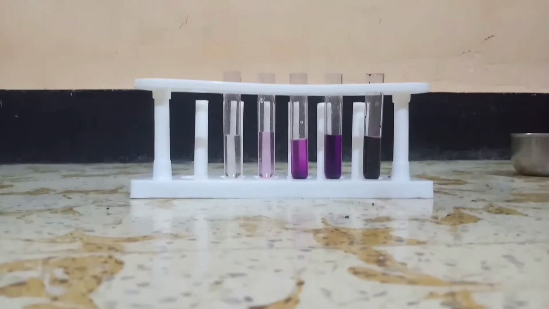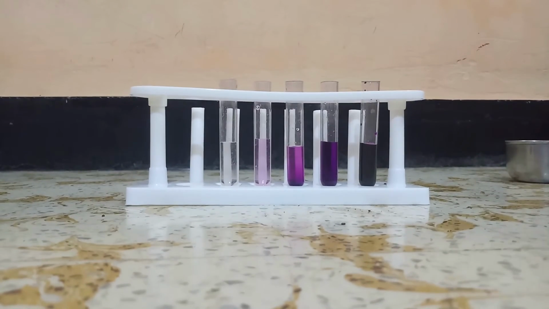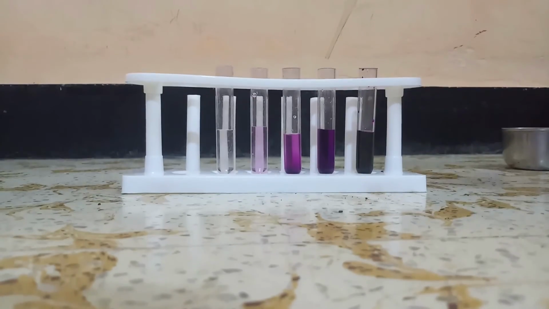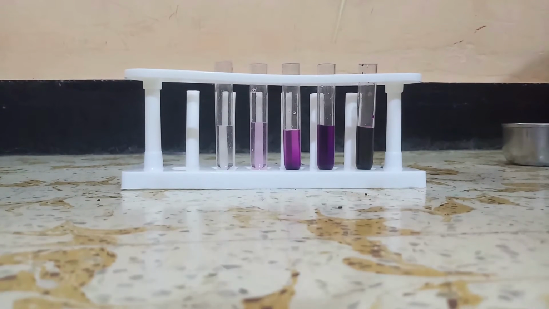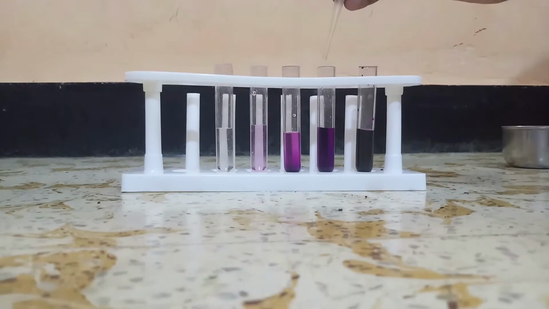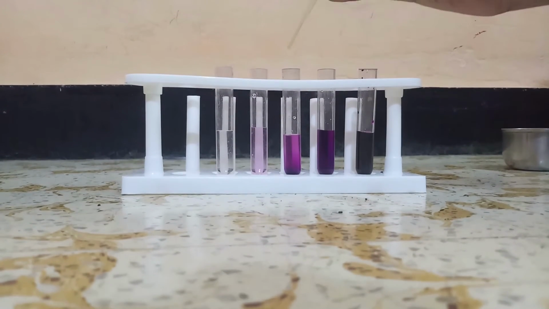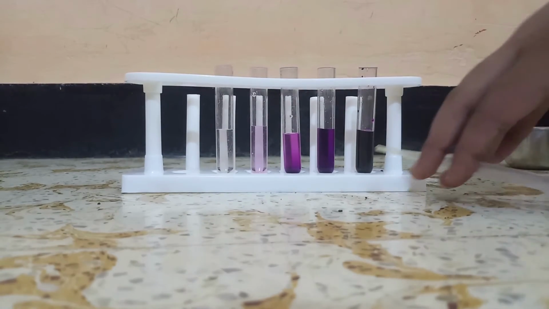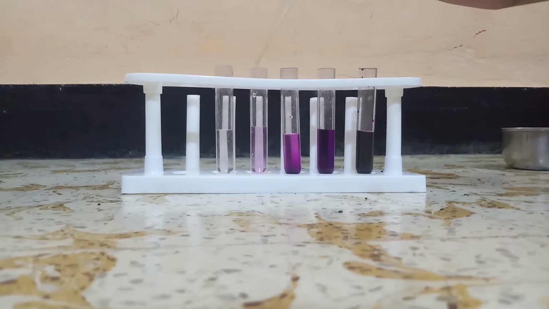Now let's assume that in the first test tube we have taken 100 drops of potassium permanganate. If we take 10% of this, we will have 10 drops here. And if we take 10% from here, we will have 1 drop. So from here to here, this is 100% color to 1% color. From here to here, if you transfer again, it will be 10 out of 1, so it will be 0.1% only here.